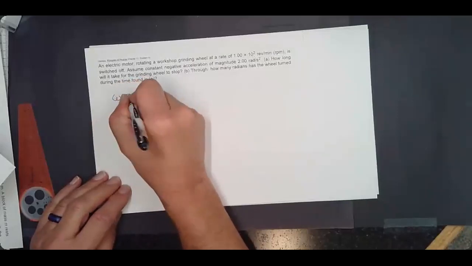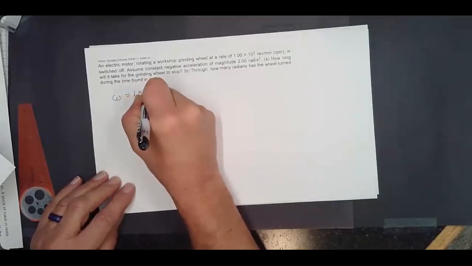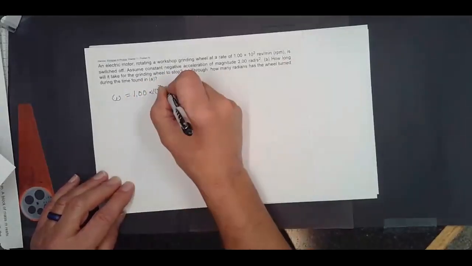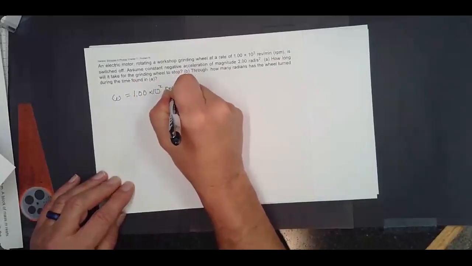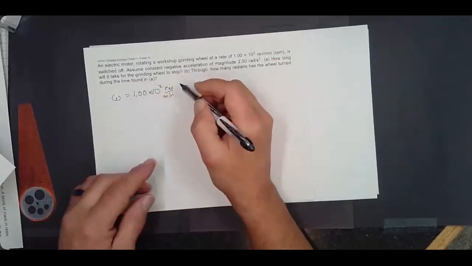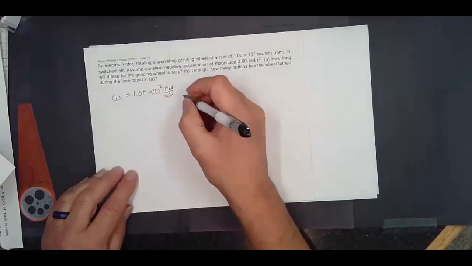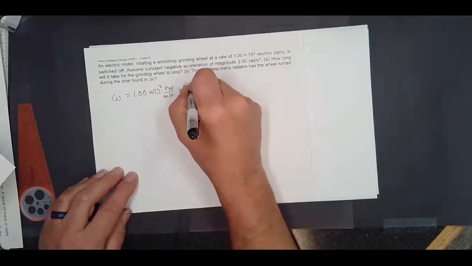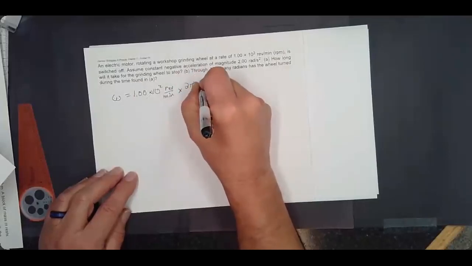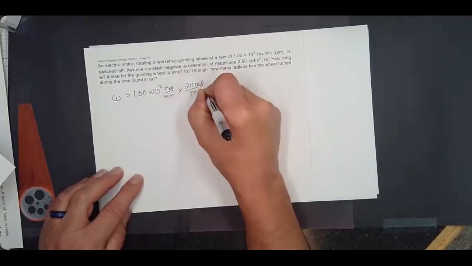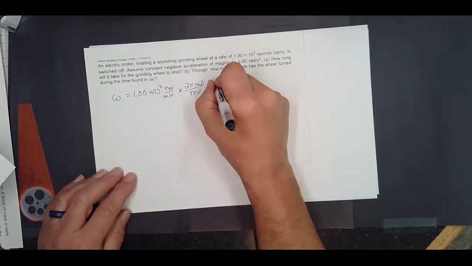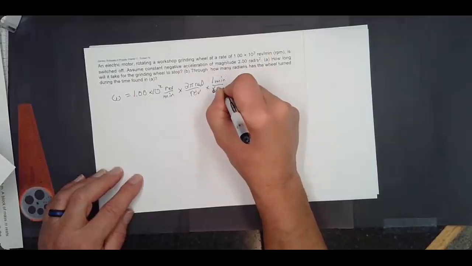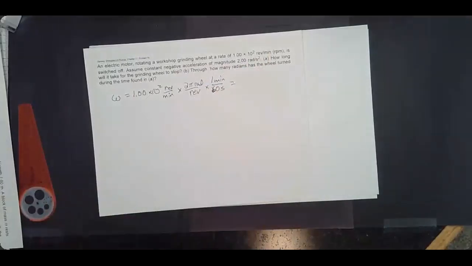So omega is equal to 1.00 times 10 squared. That's 100, but it's got sig figs. And it's revolutions per minute. Okay, a revolution is a kind of angular measure, but I'm going to have to convert units on here. And what I do is say I'll have 2 pi radians per revolution. And then I multiply that by also 1 minute over 60 seconds.